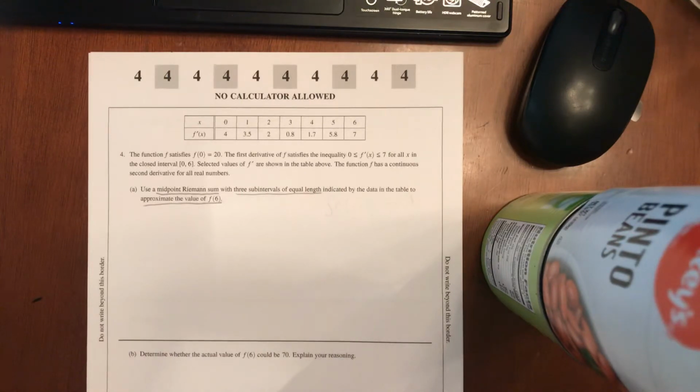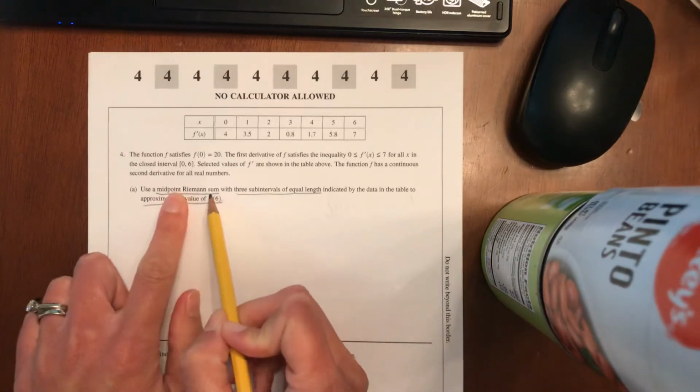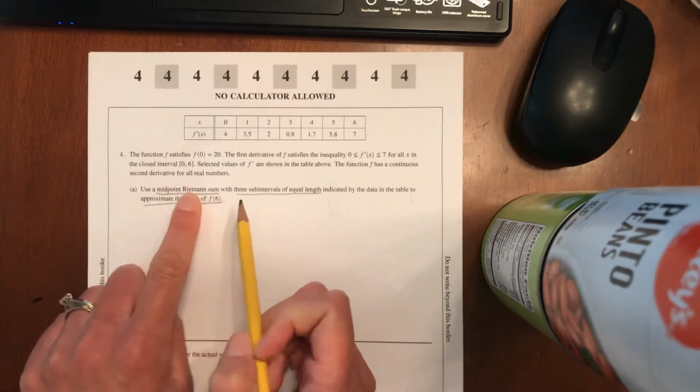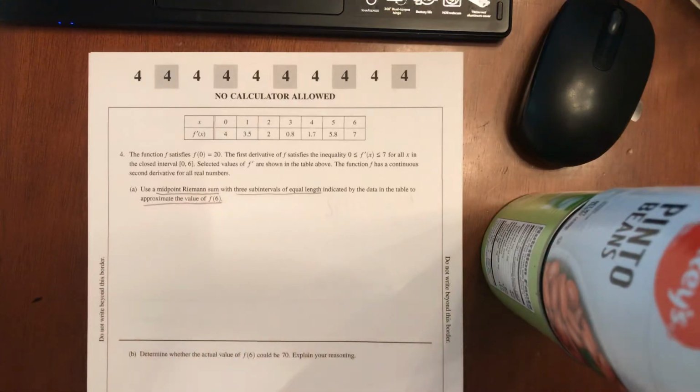Okay, so we can't take the antiderivative of a function. We can't use area under a curve with area formulas because that would require me to have a graph. So all I can do is approximate using rectangular area. Riemann sum means rectangular area. What the value of the definite integral might be.